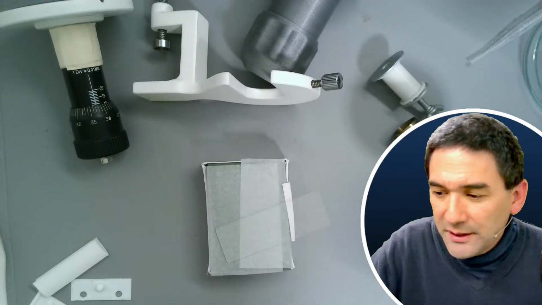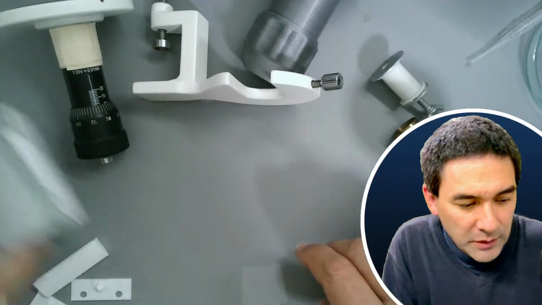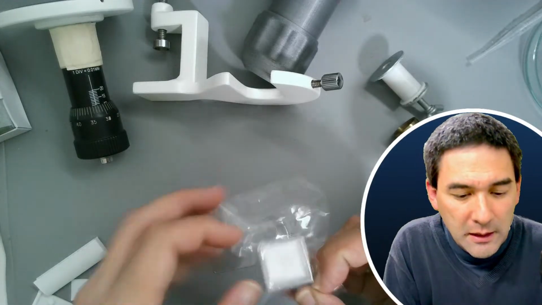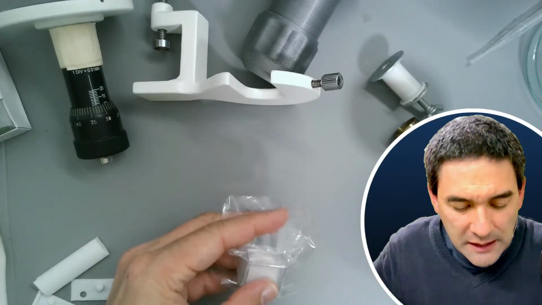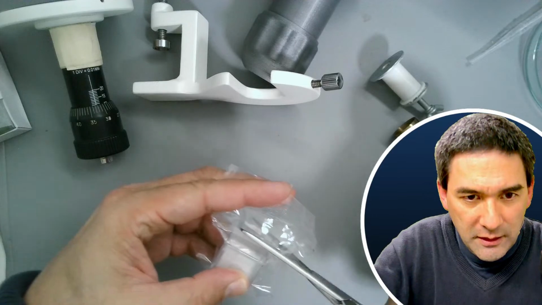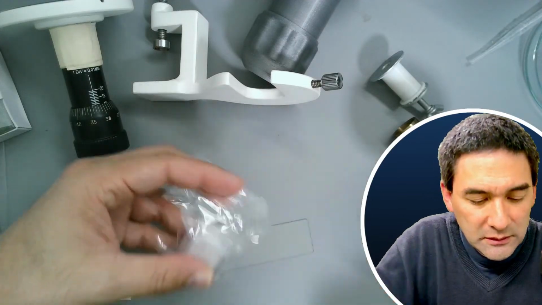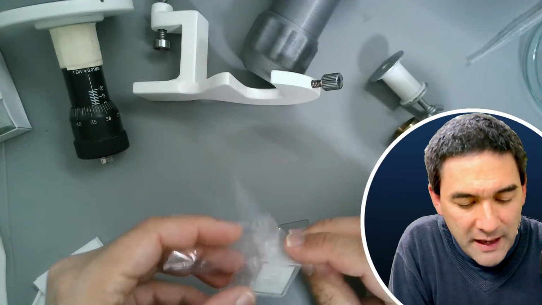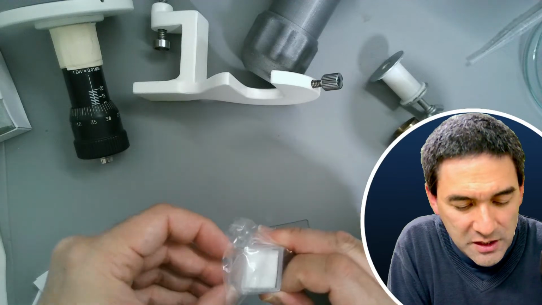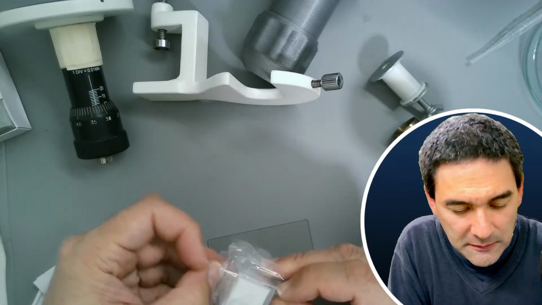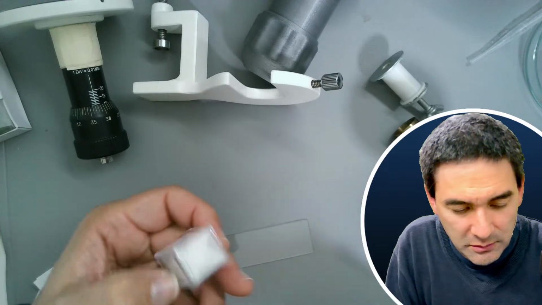Okay, so this is basically one of the slides that I have to prepare. I've also got, of course, cover glasses. Look, everything's new. I don't know why they're vacuum packaging it. That's not necessary. But then again, who cares?